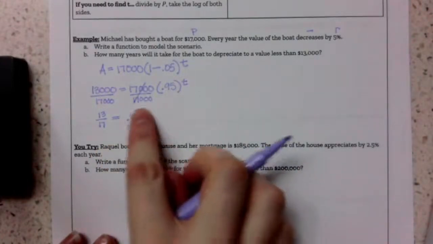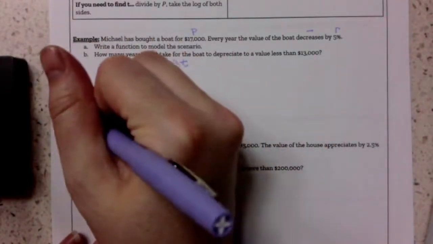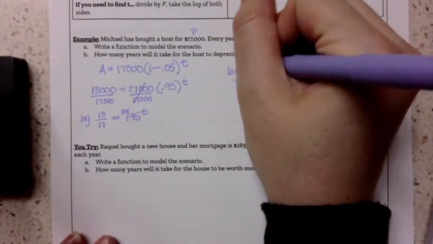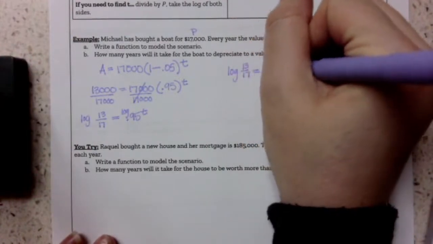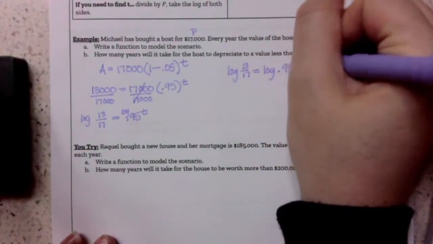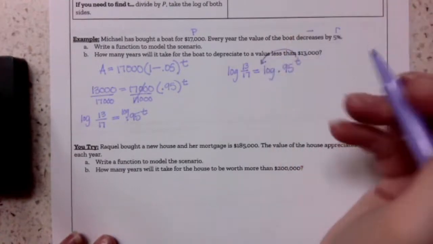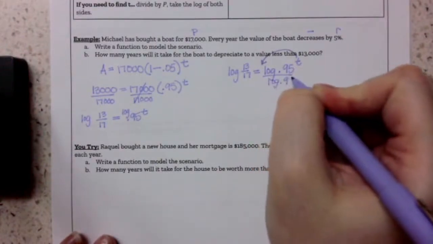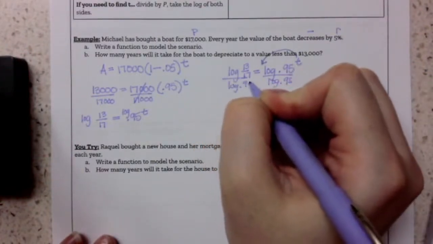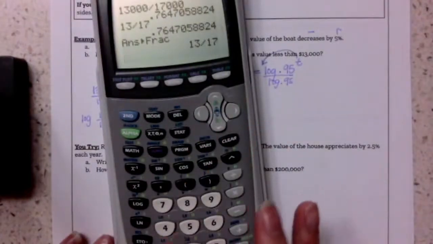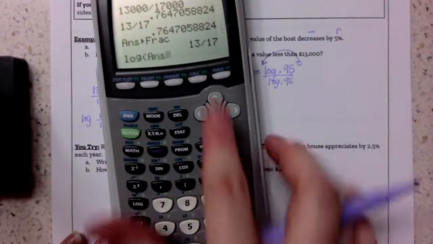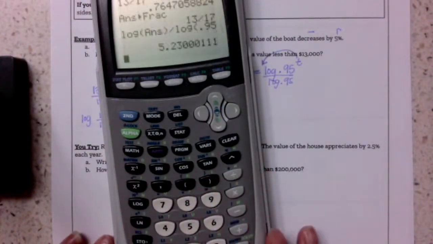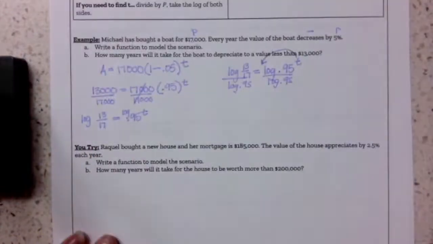So now that this part is alone, the part that has the exponent, we can take the log of both sides. So I have the log of 13 over 17 equals the log of 0.95 to the t. And remember, the reason we do this is so we can move that out into the front, and then I can divide by the log on both sides. So I'm going to take the log of 13 over 17 and divide by the log of 0.95. And we get 5.23.